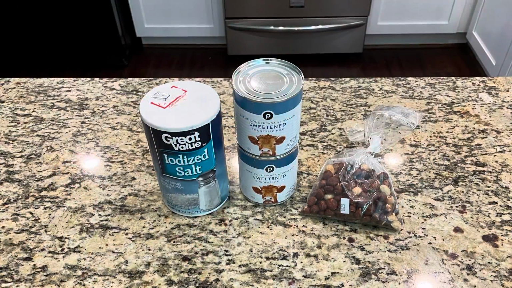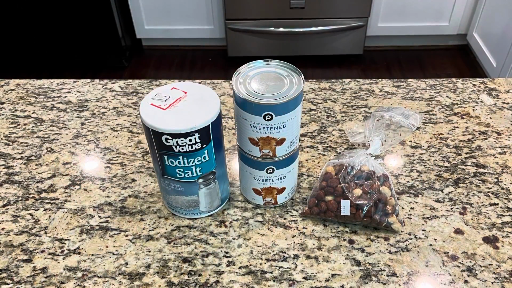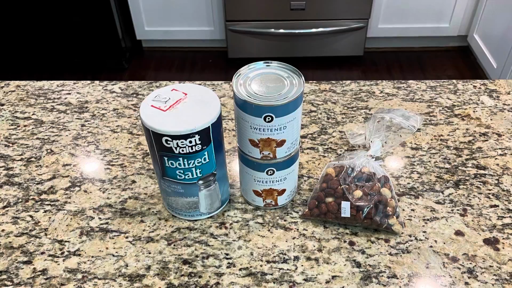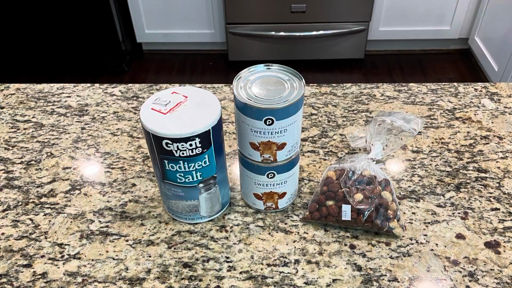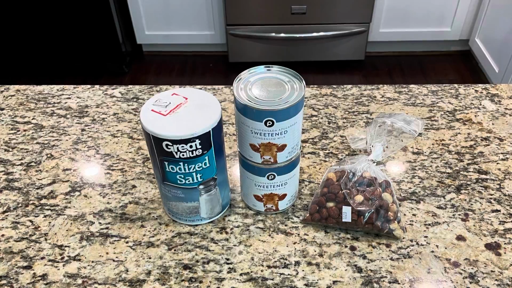In the nutty center, we will be including 113 grams of chopped up hazelnuts, 450 grams of sweetened and condensed milk, and 2.5 milliliters of salt.